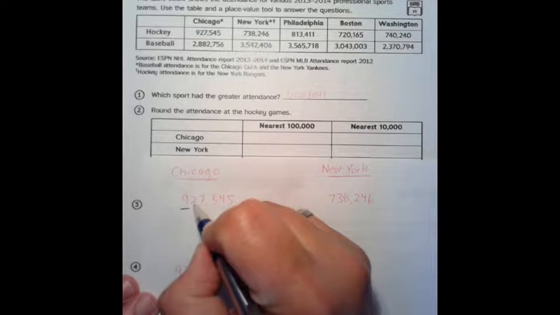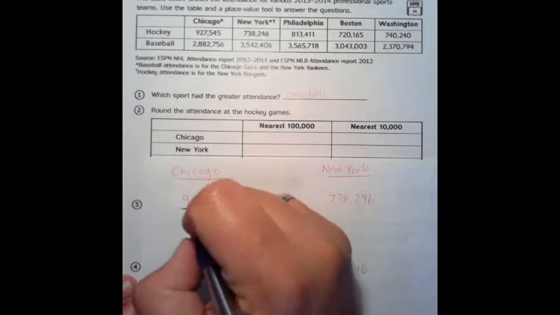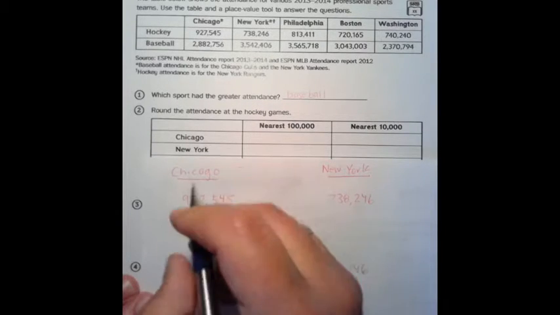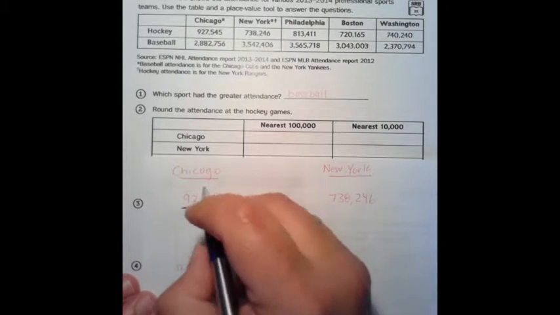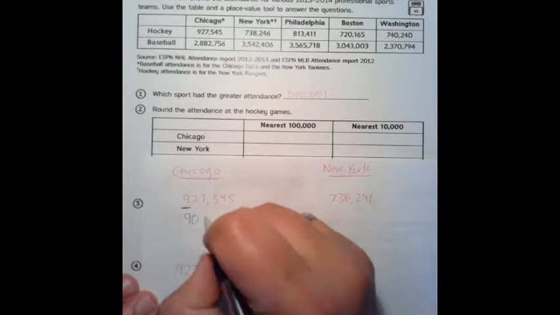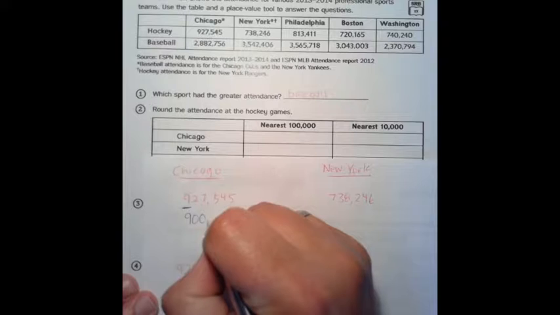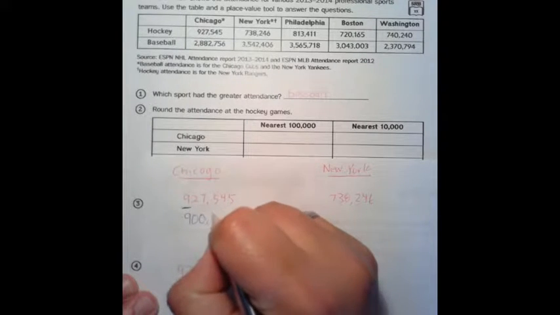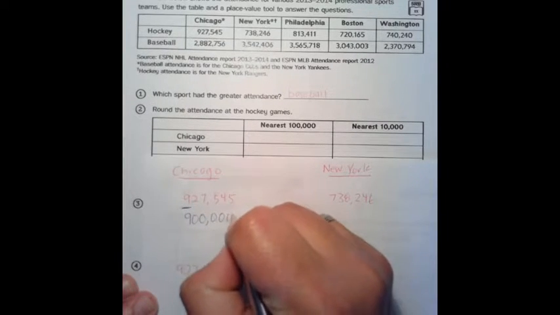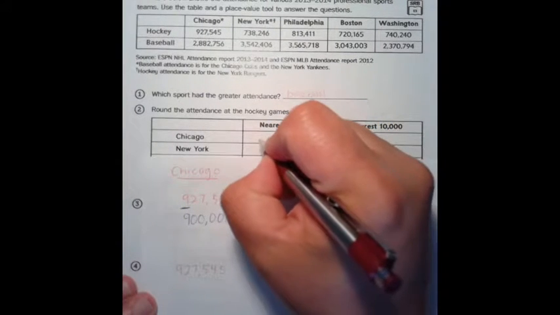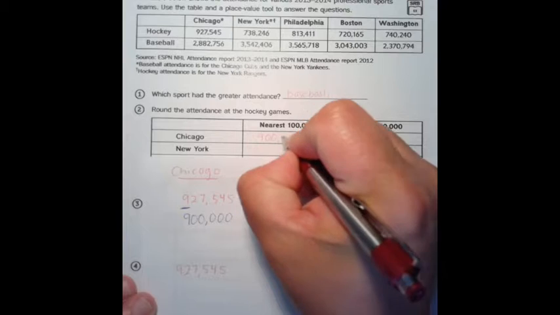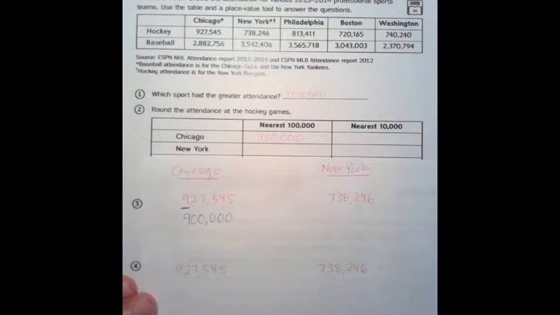But since this is a 2, we're going to keep our 9 the same. So we're going to put 9. Then everything else after the stop sign becomes 0. So that 2 becomes a 0, 7 becomes a 0, put your comma, and the 5, the 4, and the 5 all become zeros. So the answer, when we're rounding to the nearest 100,000, is 900,000.